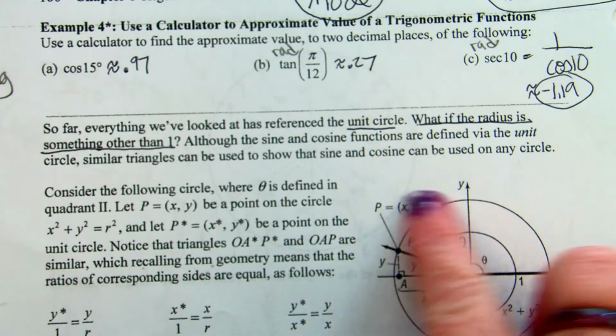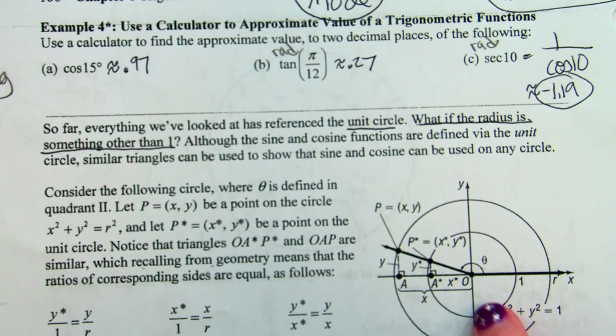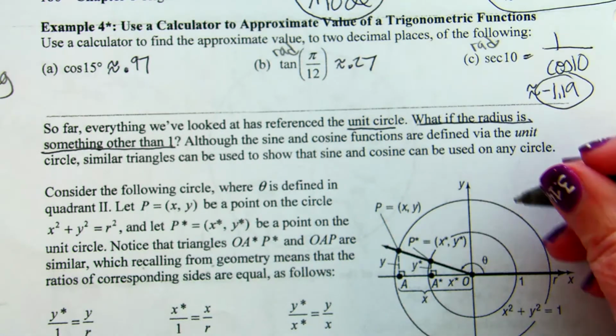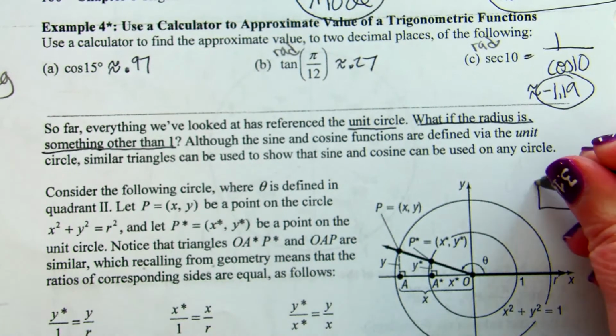So they have this right here, and it says consider the following circle where theta is defined in quadrant 2, so we're in quadrant 2. P, Q is a point on the circle. X squared plus y squared equals r squared because it looks like this.